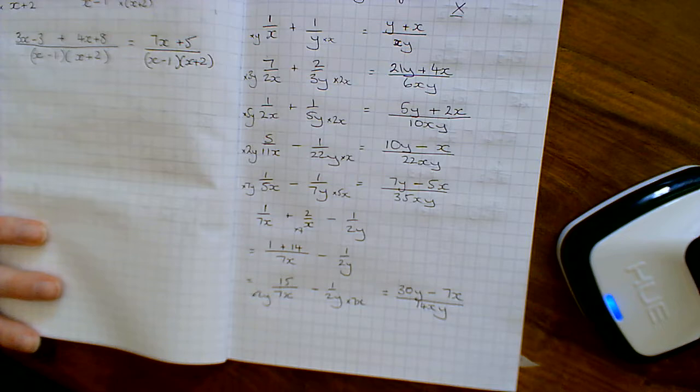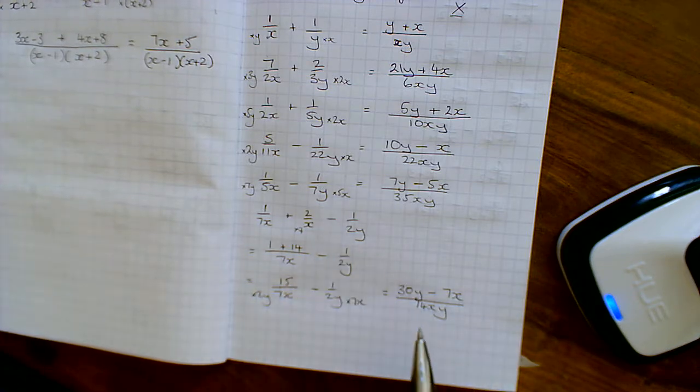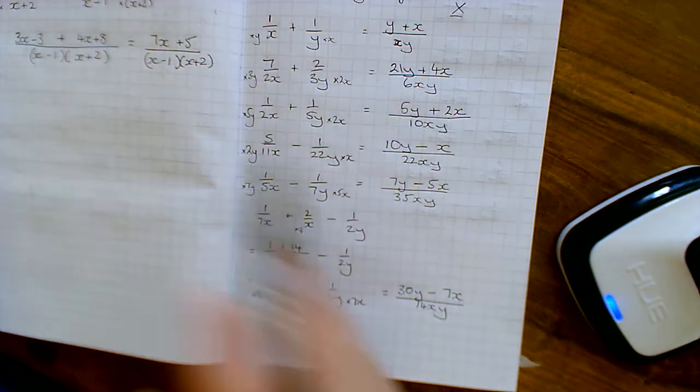Okay, so I'm basically just multiplying the bottoms, and the tops by each other. So I'm doing this cross multiplication.